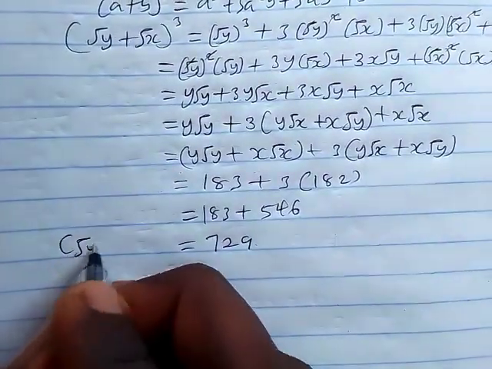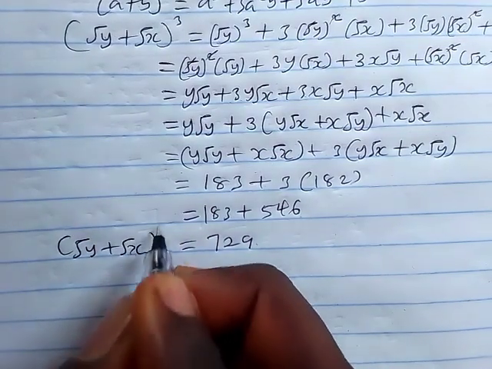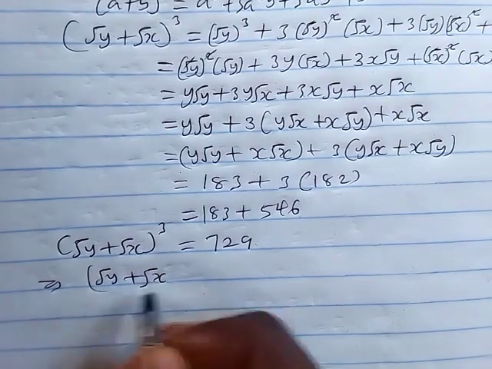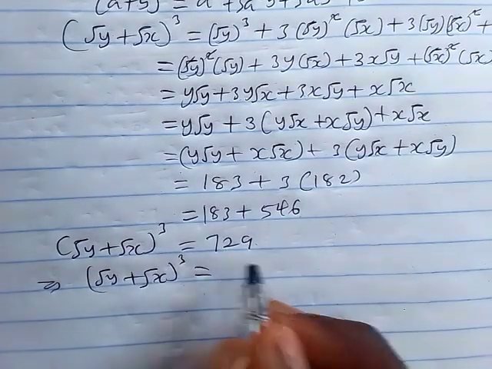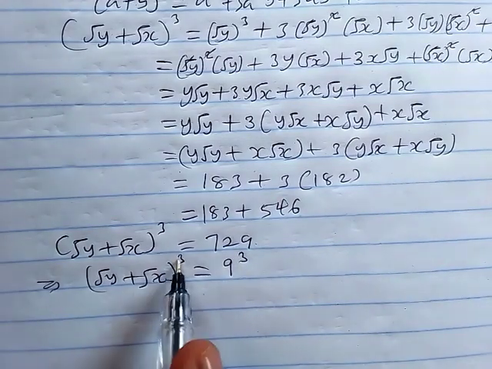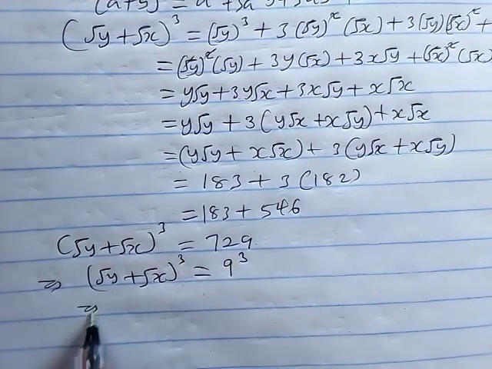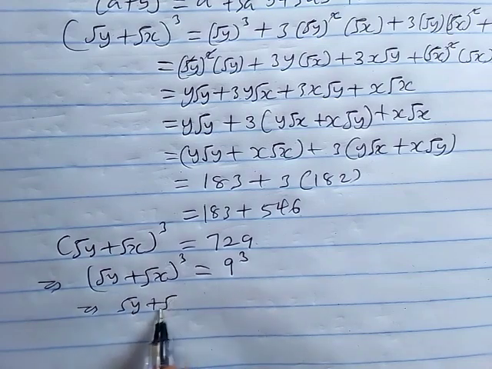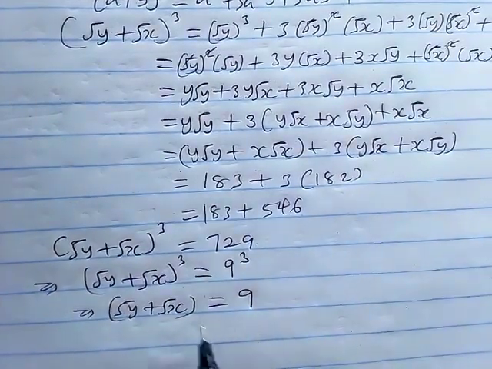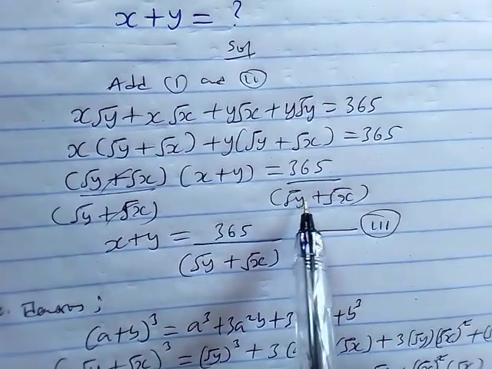Don't forget where we are coming from. We are coming from here, so we have square root of y plus square root of x all cubed. This implies square root of y plus square root of x all cubed equals 729, which can be written as 9 raised to the power 3. Since the exponent is the same, we can easily claim that square root of y plus square root of x is 9. So now we have obtained the value for the denominator of equation 3, that is, square root of y plus square root of x is now 9.